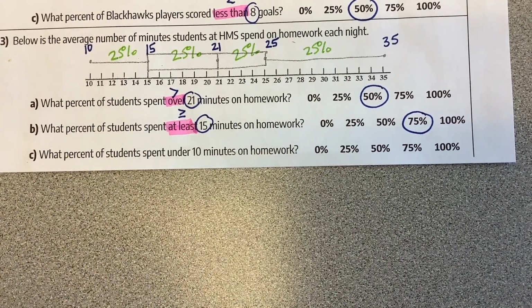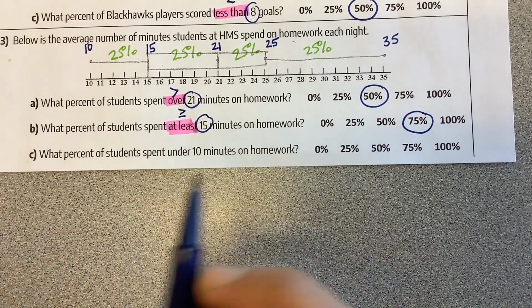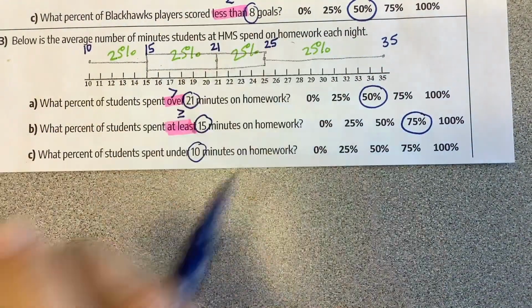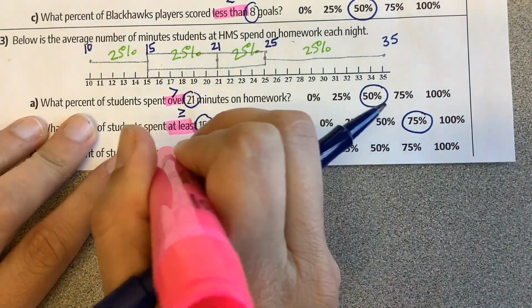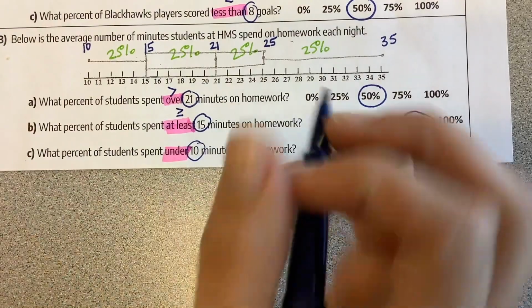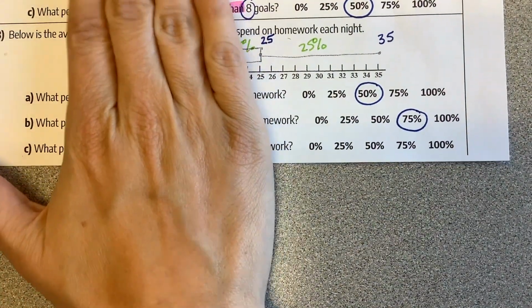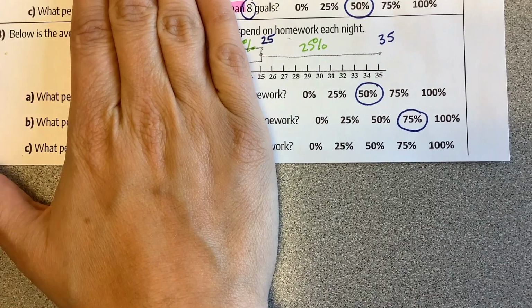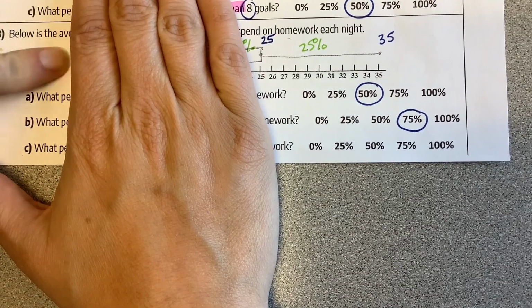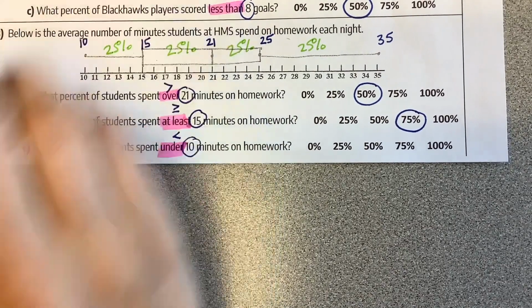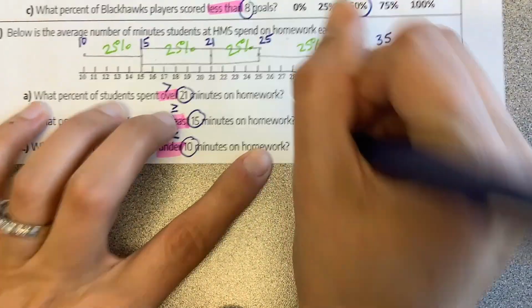What percent of students spent under 10 minutes on homework? Keyword under. Under is the same thing as less than or lower than. So I'm finding 10, blocking off all my higher values, looking at what's lower. There's nothing here. There's nothing lower. So that means 0%.